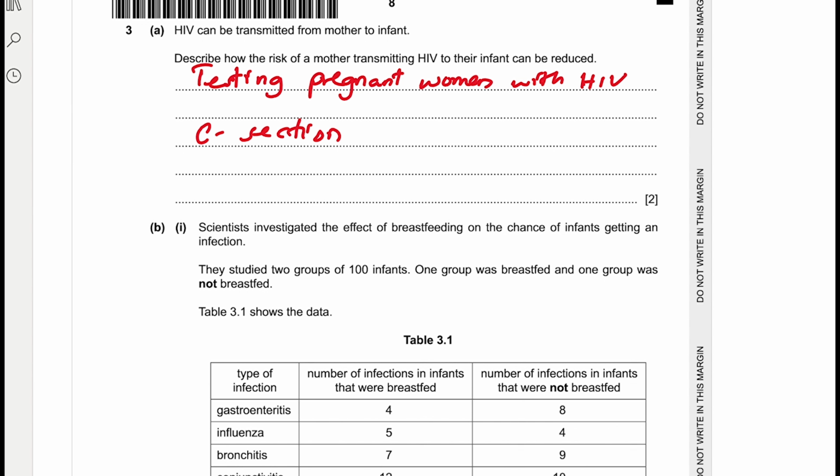Alright, yes, it can be used, and also you can monitor the processes of breastfeeding. Maybe the mother will not be allowed to breastfeed their child. Instead, the child will only use bottled milk instead of using breastfeeding. Alright, yeah. So those are methods that can be used.